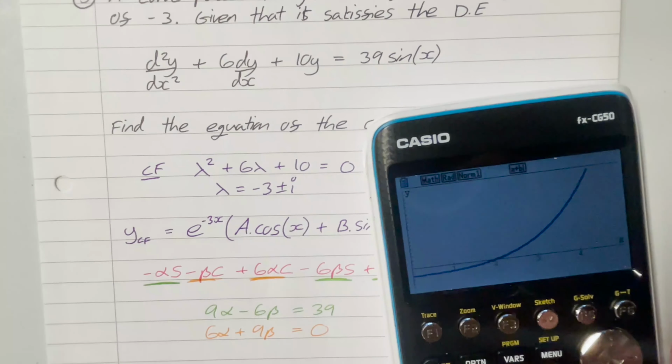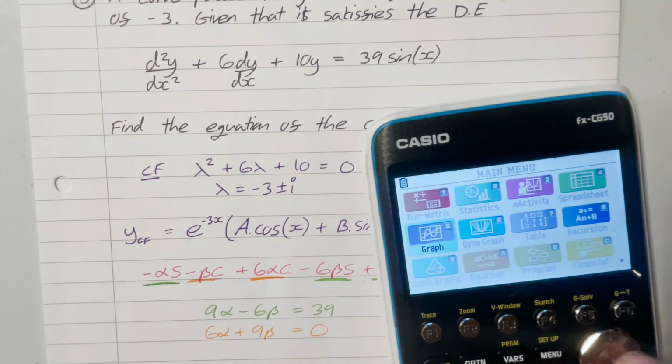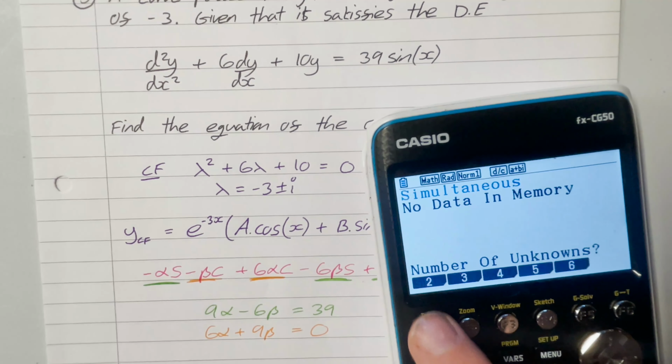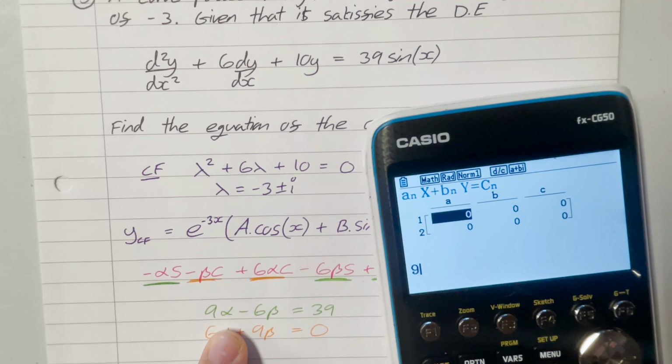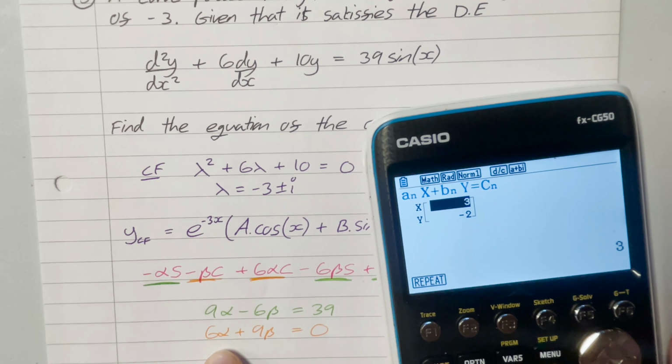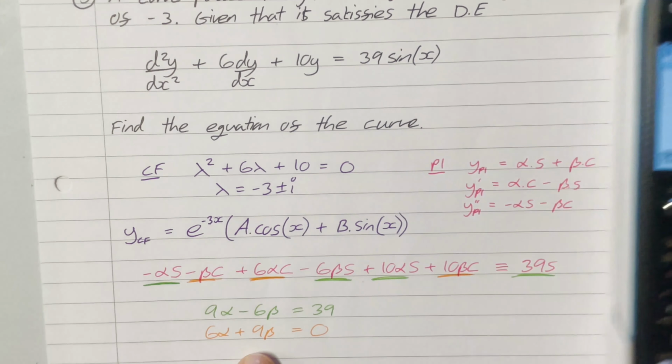Okay, so GDC, we want equation solver. Simultaneous number 2. All right, so 9 alpha minus 6 beta is 39, and 6 alpha plus 9 beta is 0. And that gives me that alpha is 3 and beta is negative 2.